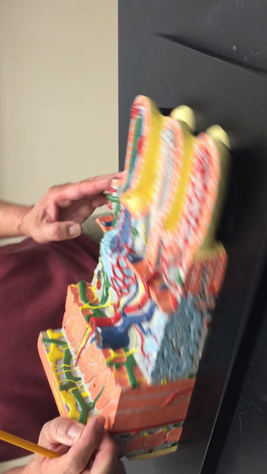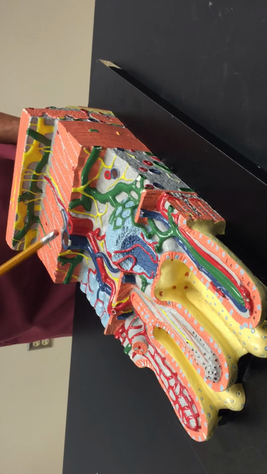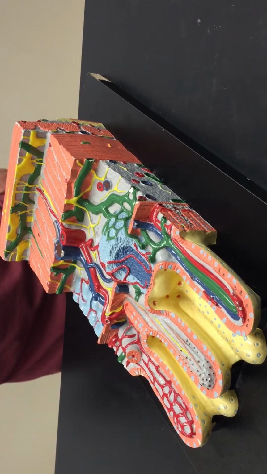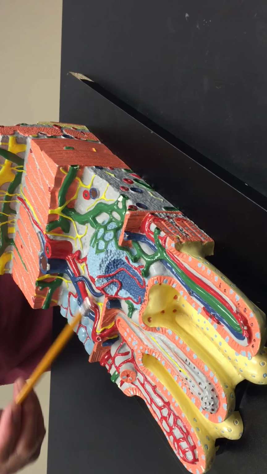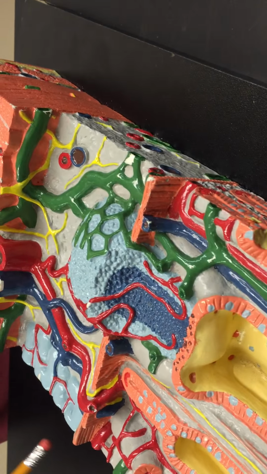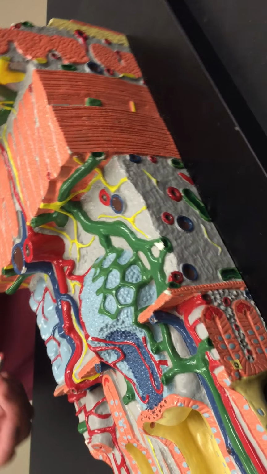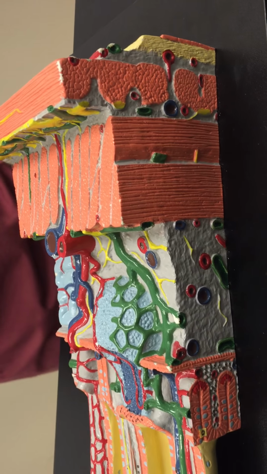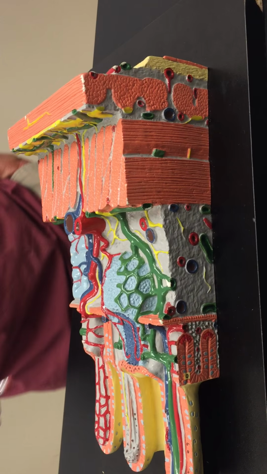So you get larger units of blood vessels and your lymph vessels. And then whatever yellow thing you see here, okay, these nervous tissues, they belong to the submucous plexus or submucosal plexus, used to be called Meissner's plexus.